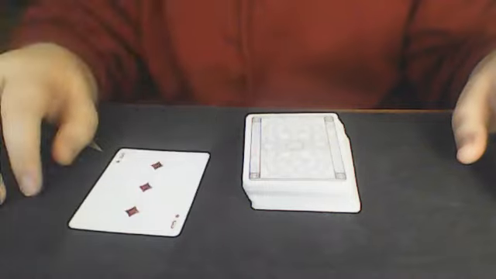They can shuffle the deck some more, they can cut the deck some more, it doesn't matter. But then you take out their 3 of diamonds, you ask them their card, and you reveal the 3 of diamonds.